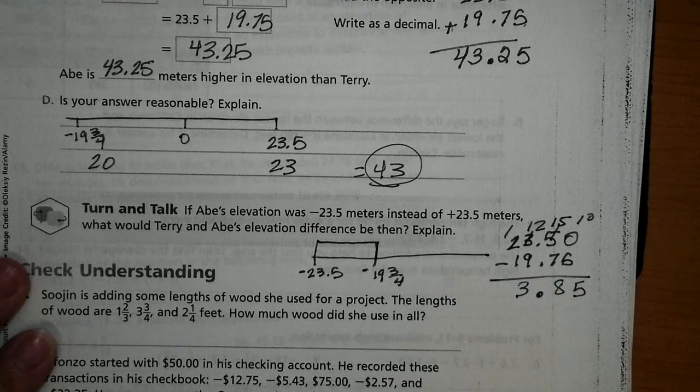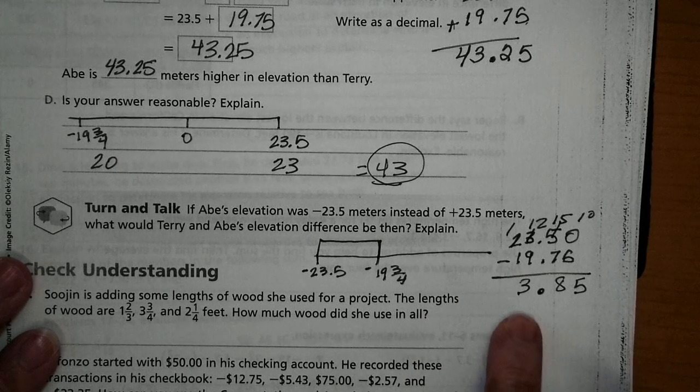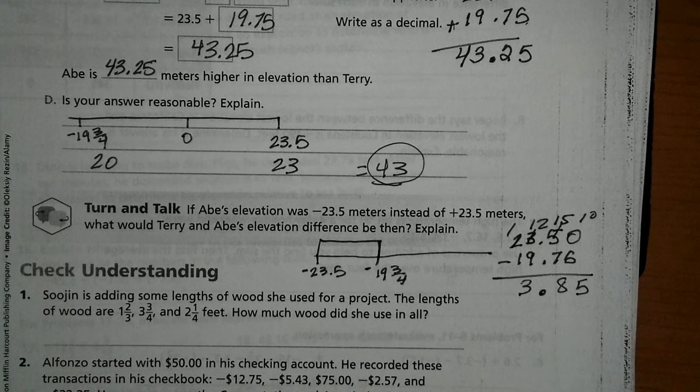And then 1 minus 1 is 0. So the difference would be 3 and 85/100ths. So that would give me a completely different answer. Right, so questions.